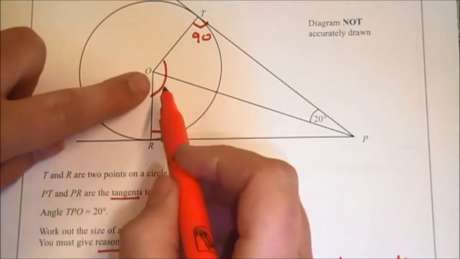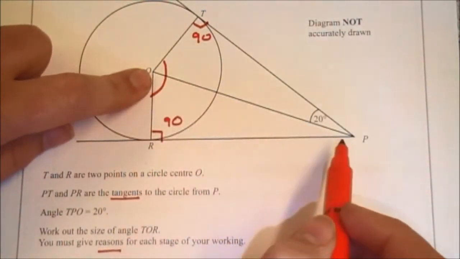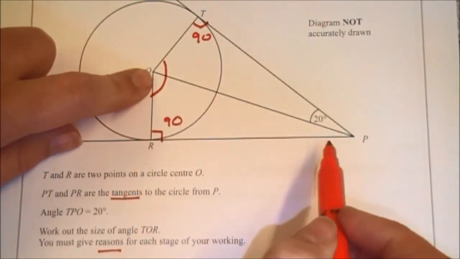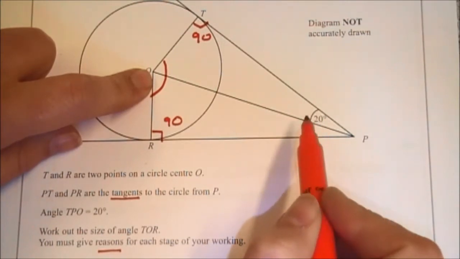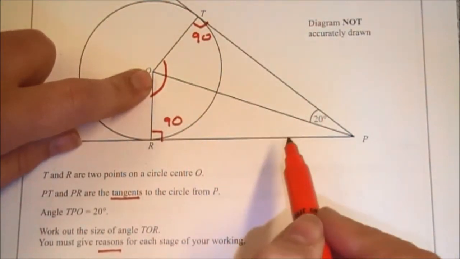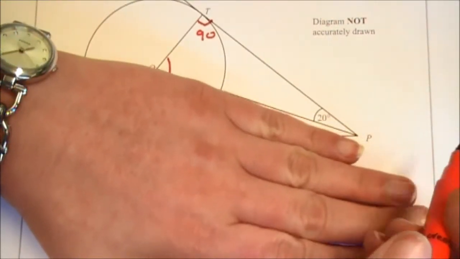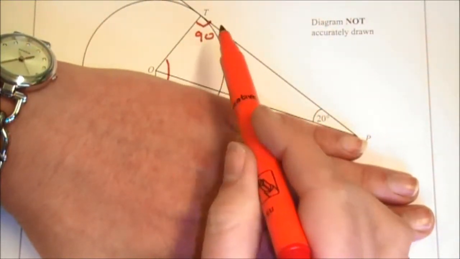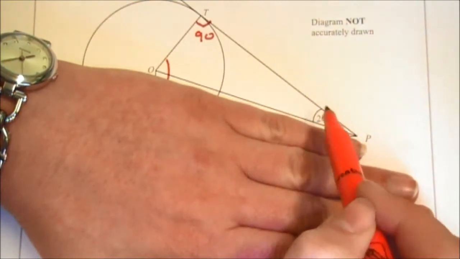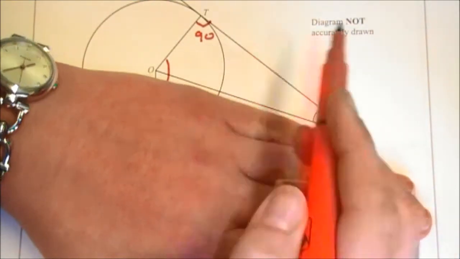Now, in order to find these angles, I know this has been cut in half here. I've got two ways of doing it. I can either say, if that's been cut in half, then that's 20, take away from 360. Or I can count this as a triangle, whereby I've got one angle that's 90, one angle that's 20, and then my missing angle.